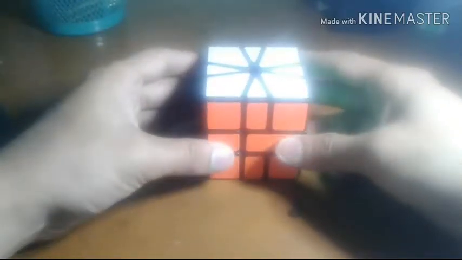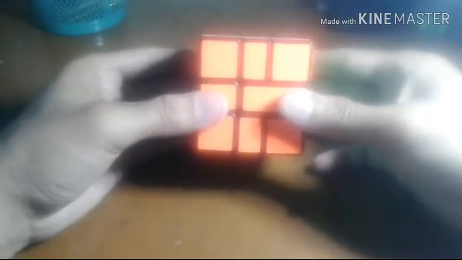Hey everyone, this is the second video in the Hack the Square-1 series on my channel, and welcome to my channel cubesapien.com. In this video I will be showing you what the Square-1 puzzle really is, how it works, and some basic notation of this puzzle.